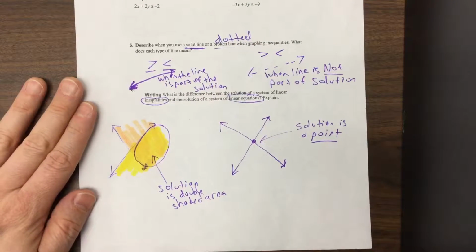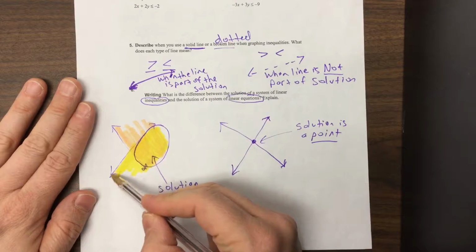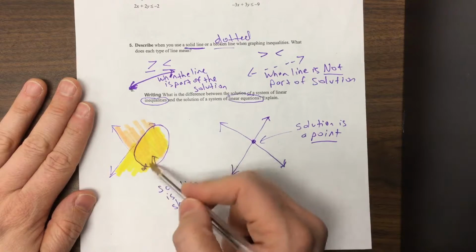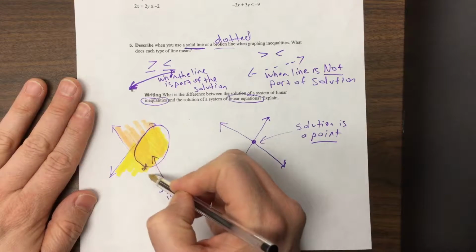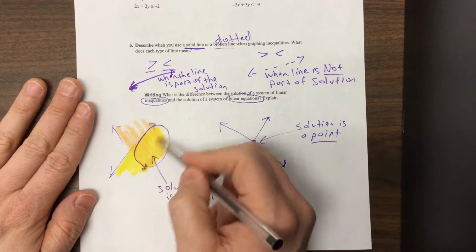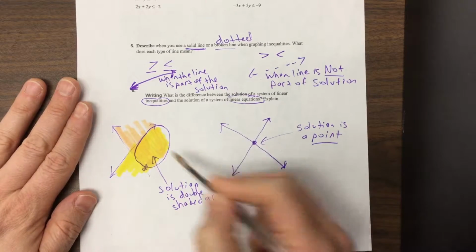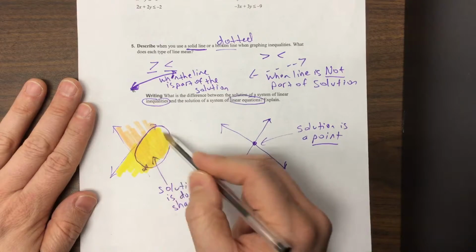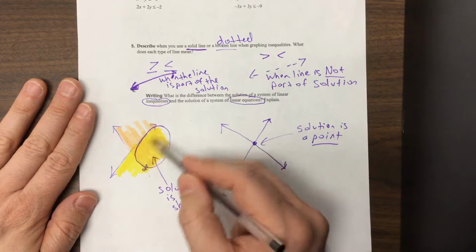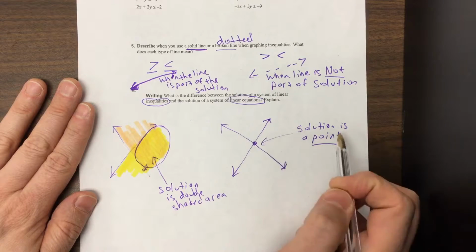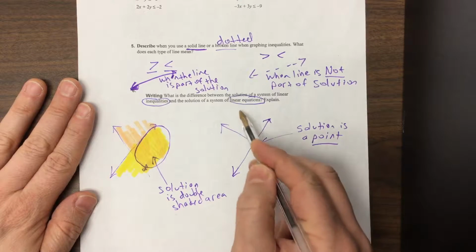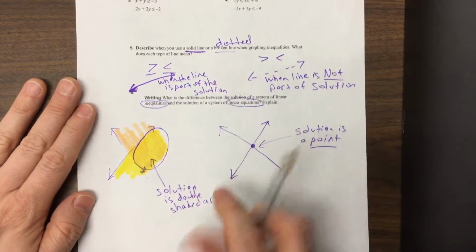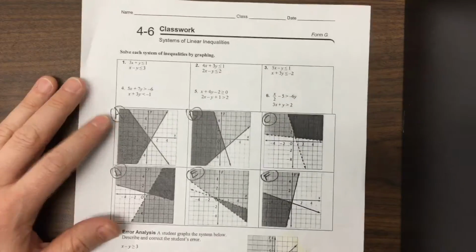With inequalities, here's an example. I have a line here, and it's a less than, so I shaded below. I have another line, and it's greater than, so I shaded above. The solution for this set of inequalities is actually this entire shaded area. So it's a lot different than a solution to just a system of equations. So equations is the point, and inequalities is the double shaded area. And we're going to see that right here.